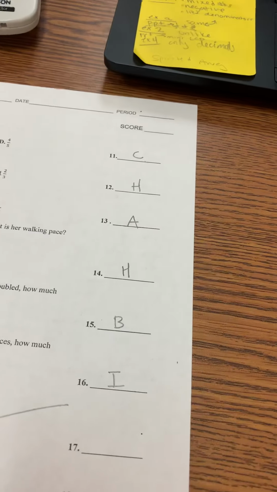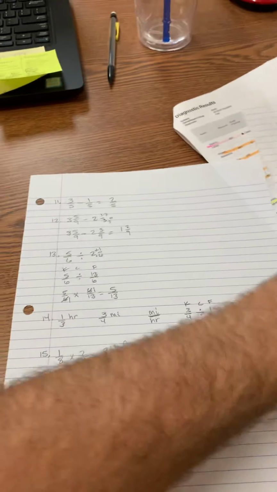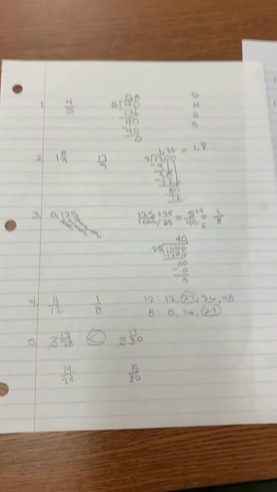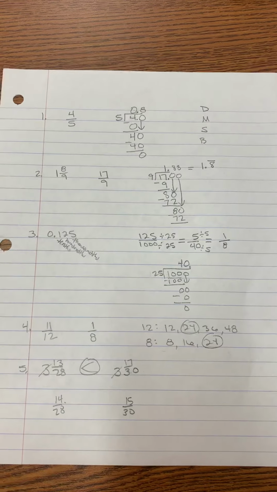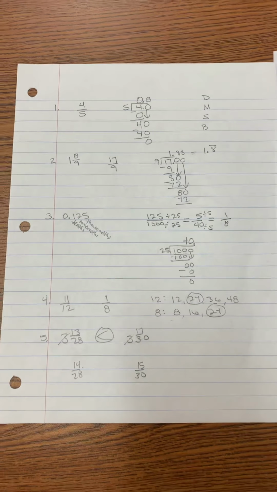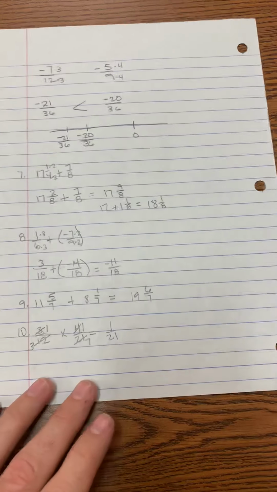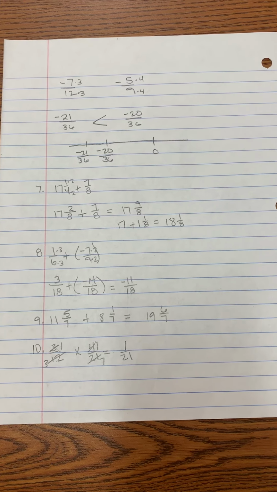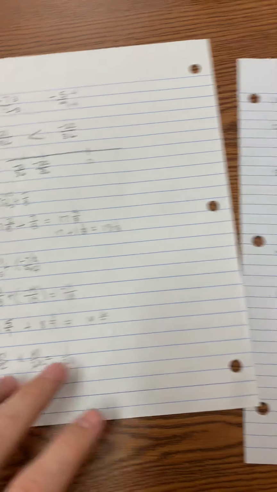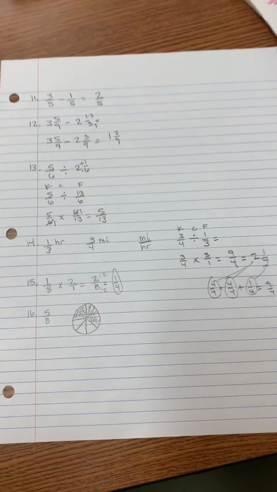Here's the answers one more time. And I'm going to show both sides of the work. So if you need to see anything, of course, you can go back and scrub the video. But here's a shot that you can pause on if you need to see this. And here is 7 through 10. And here's the shot of 11 through 16.